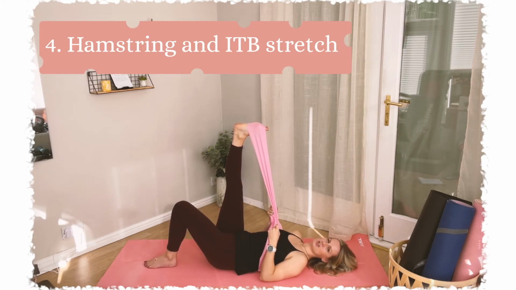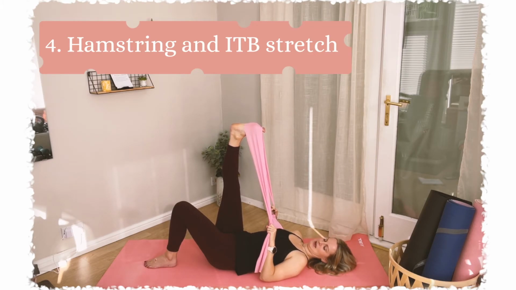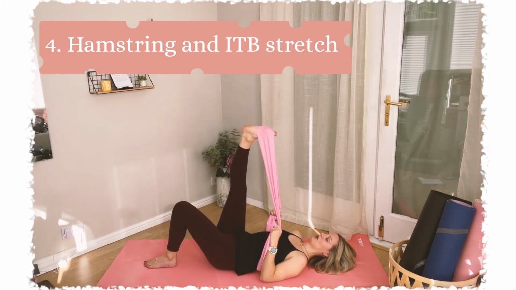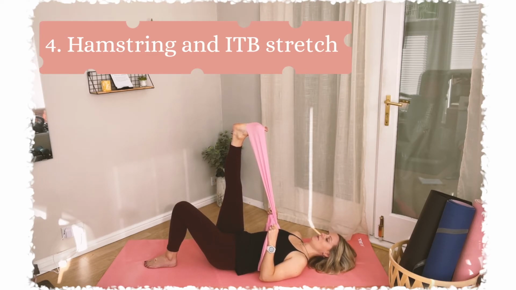Now, closing your eyes is always a good idea because it takes you away from that feeling of, I must go higher, I must go further, and it takes you into your body so you can really listen to what's happening. It's an inhale to lengthen and an exhale to draw closer. Anchor the tail, flex the foot, keep the knees straight. Otherwise, you're good. Just keep going with the breath. Shoulders can be fairly relaxed.